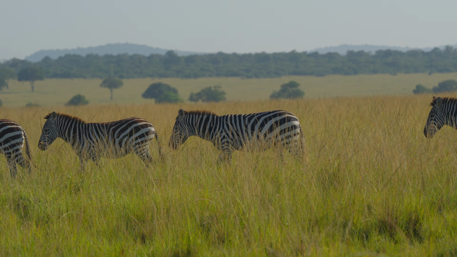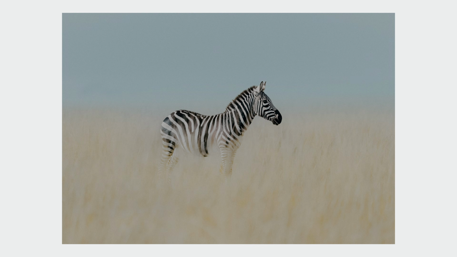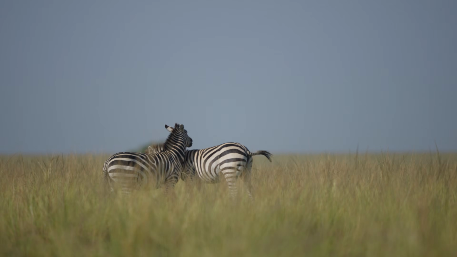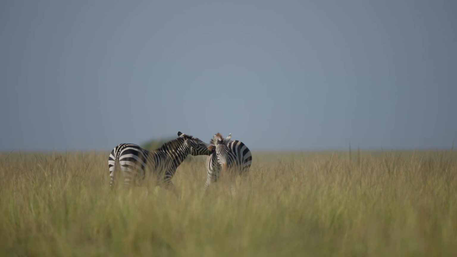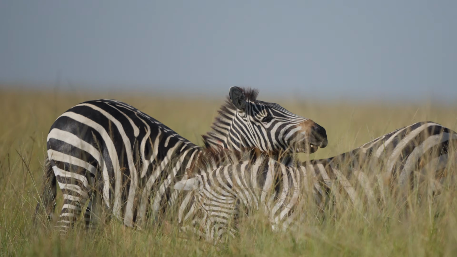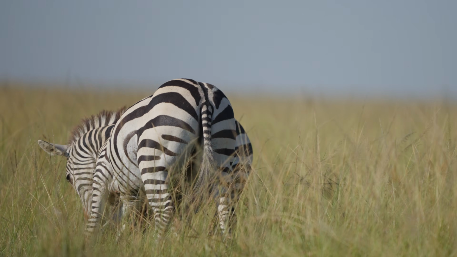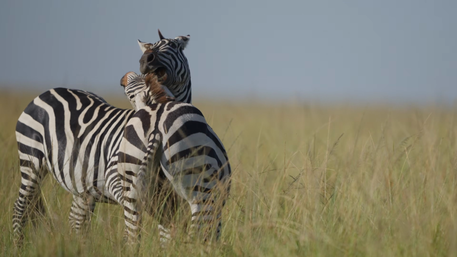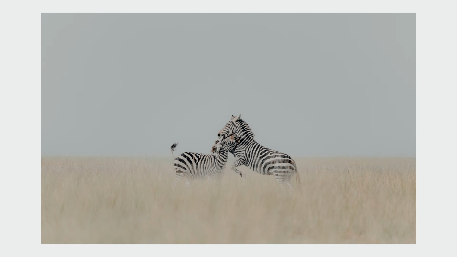Now, of course, I'm out here photographing African animals in the Masaai Mara in a place that is very open, but you can incorporate some of these techniques into creating portraits of any animals or any subjects wherever you are in the world by considering including and excluding different compositional elements to draw attention to the subject, the interactions between subjects, and this is the power of minimalism.